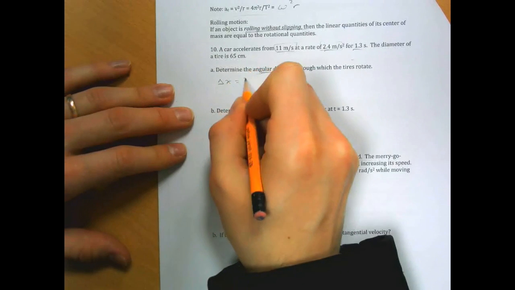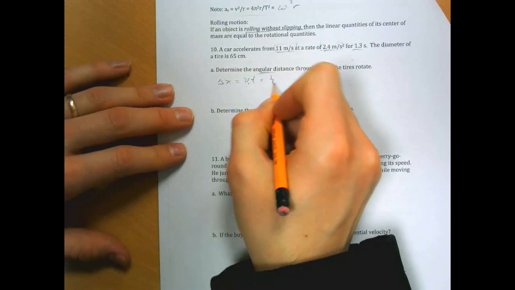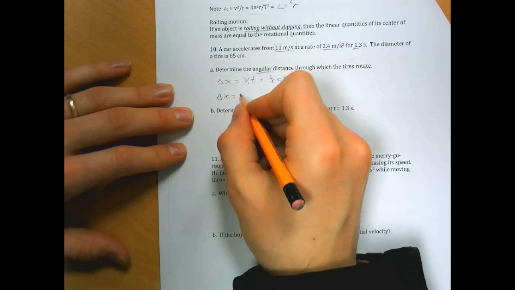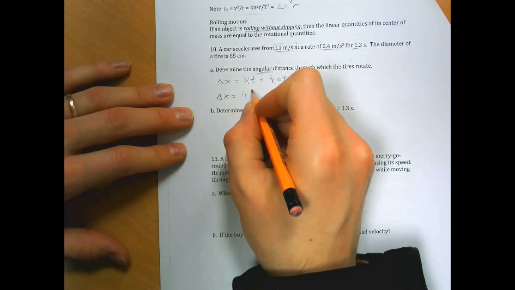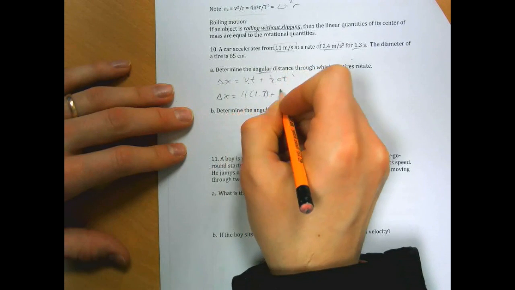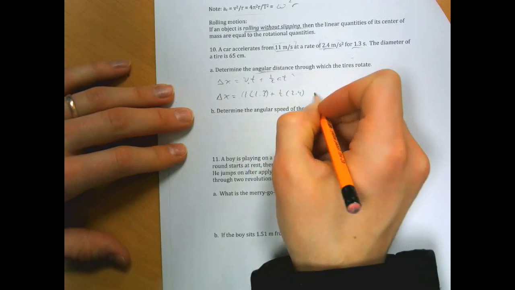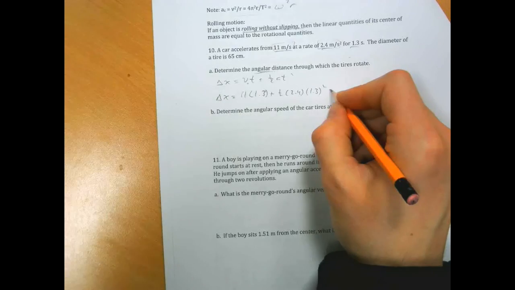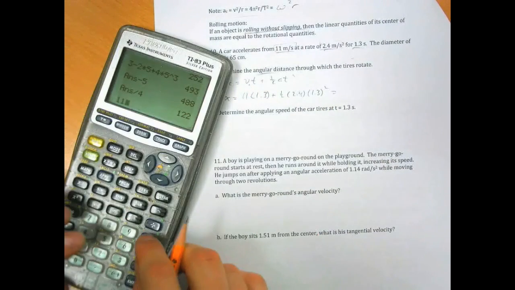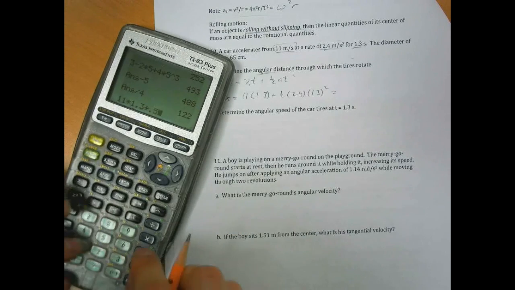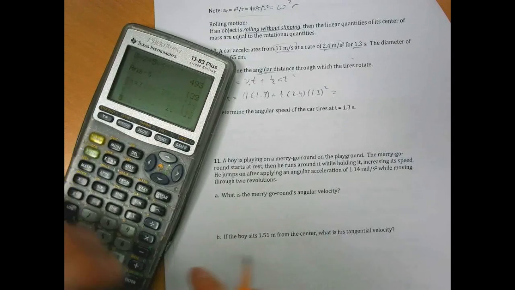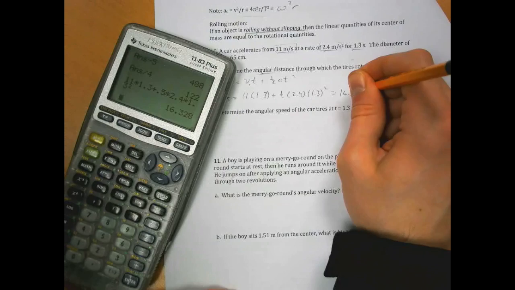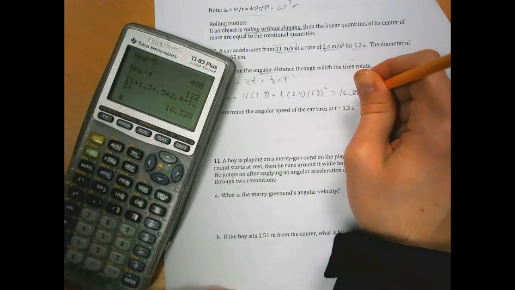Delta x is v naught t plus 1/2 at squared. So delta x is 11 times 1.3 plus 1/2, 2.4 times 1.3 squared. So our linear distance traveled is 16.328 meters.